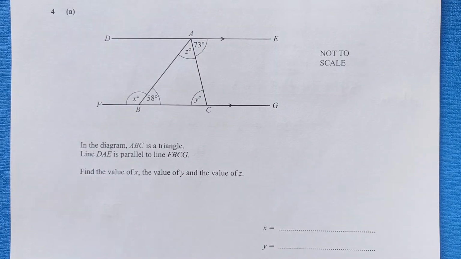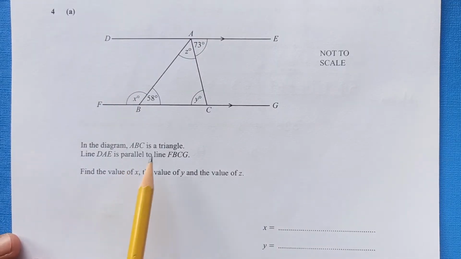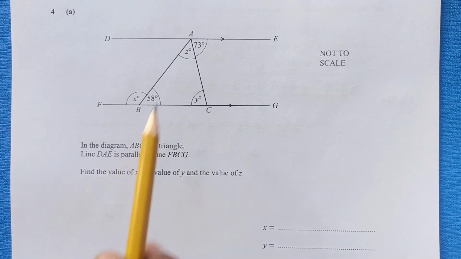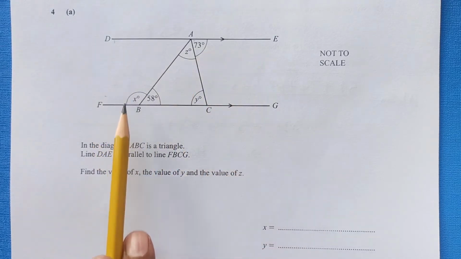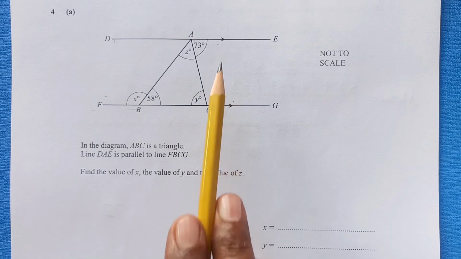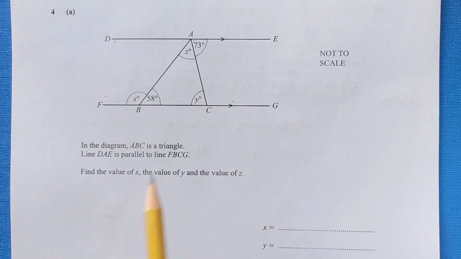Question number 4, you can see the diagram here. In the diagram, ABC is a triangle. Line DAE is parallel to line EFBC. You can see this symbol here: these two lines are parallel. Find the value of x.